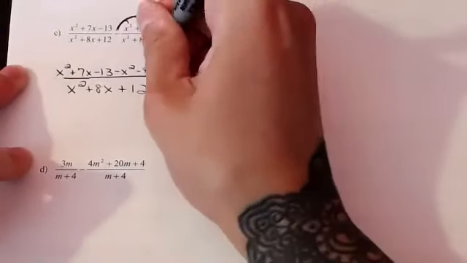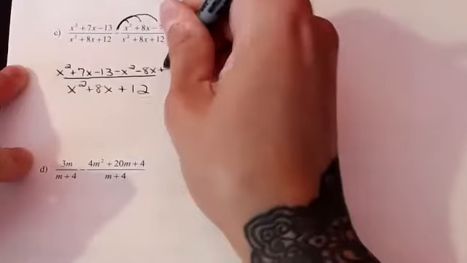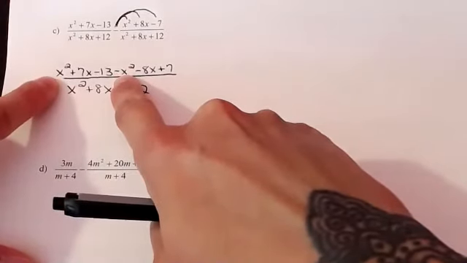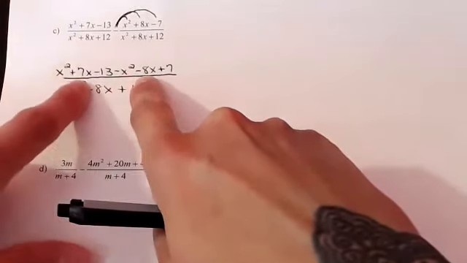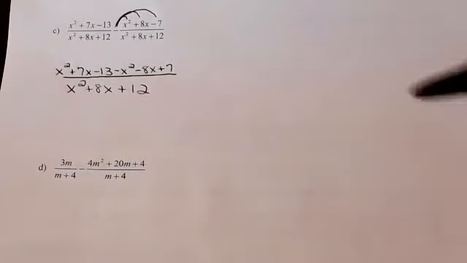You have to. So this becomes, let's write the first one, x squared plus 7x minus 13. Then we have minus x squared minus 8x plus 7. That's what you're looking for. You want to make sure you distribute the negative throughout the second numerator. Otherwise, you're not effectively subtracting at all. We're going to clean this up. x squared minus x squared, those go away, right? Because they cancel each other.